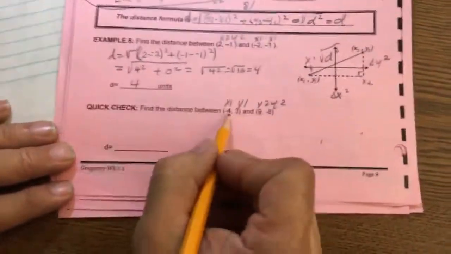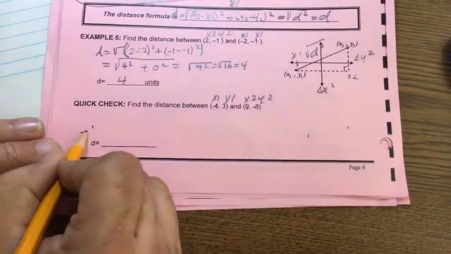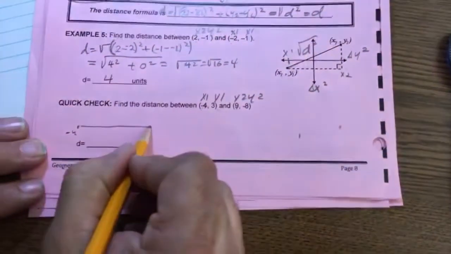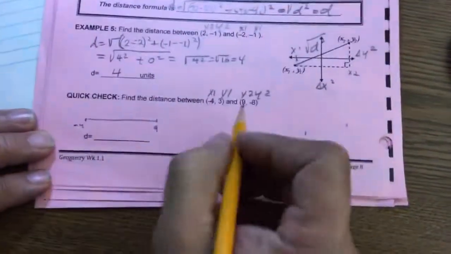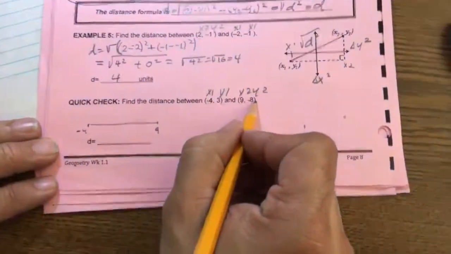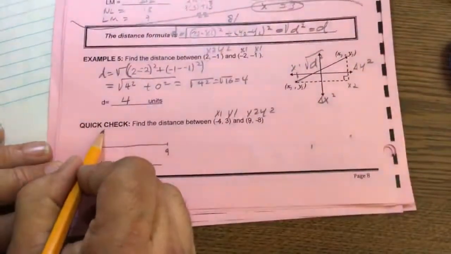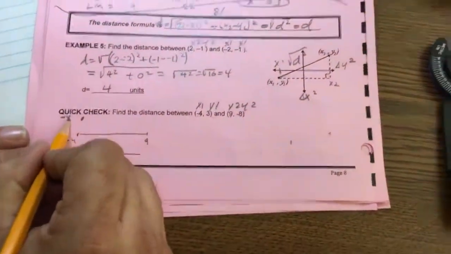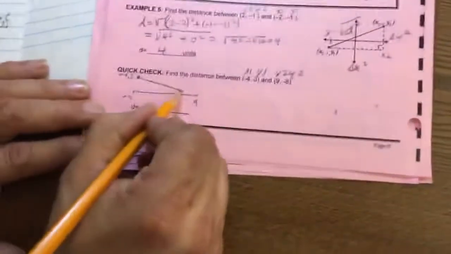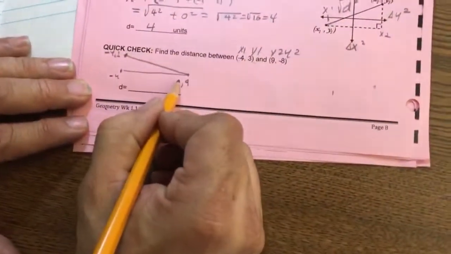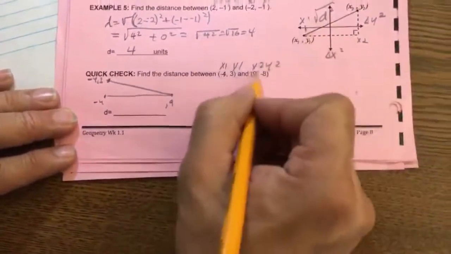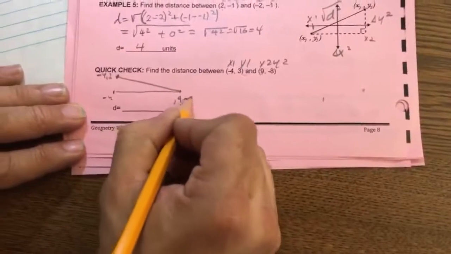What I like to do is put the -4 here and then think, okay, I have to get up to 9. Then 3 to -8. The 3 is higher than the -8, so this is really up here. This is -4, 3, and I need to get to 9, -8.